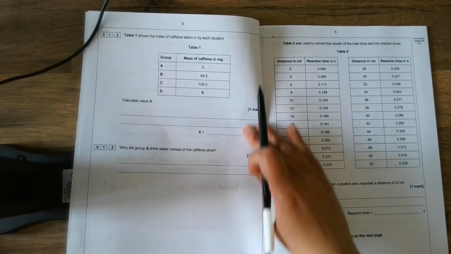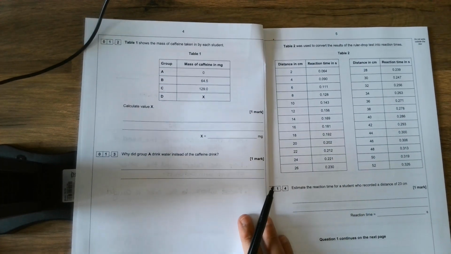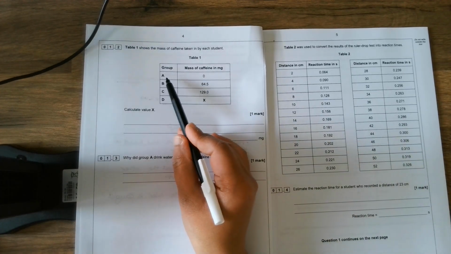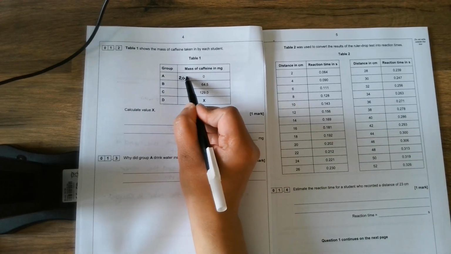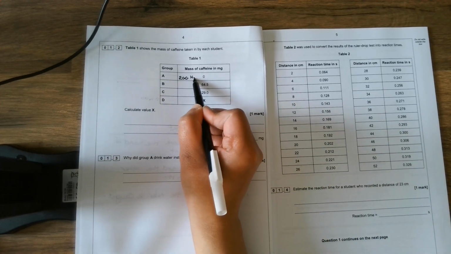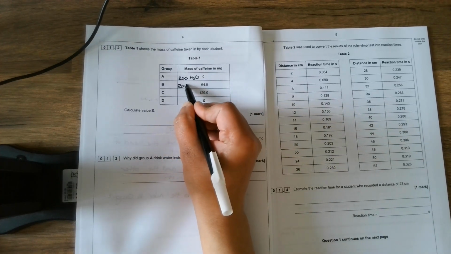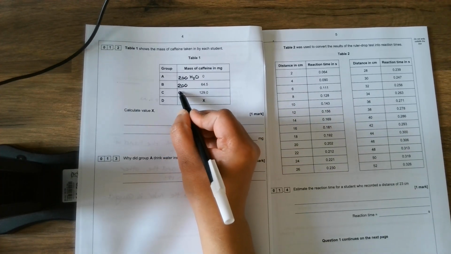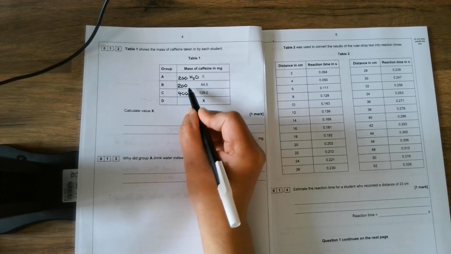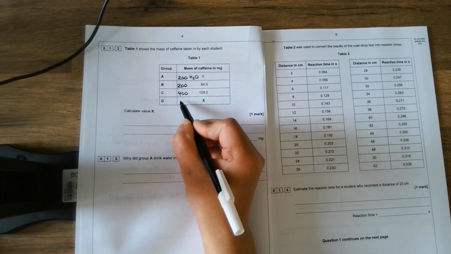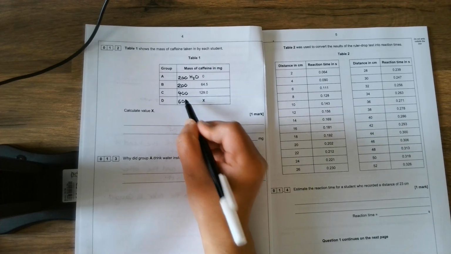Question 1.2 shows the mass of caffeine taken in by each student. So remember, Group A was the one that had 200 centimeter cubed of water. This one, Group B, got 200 of the caffeinated drink. This one was 400 caffeinated drink. And this one took 600.